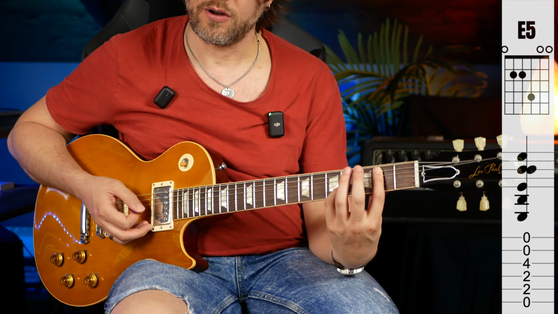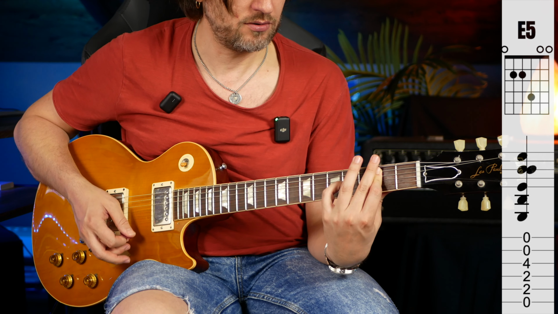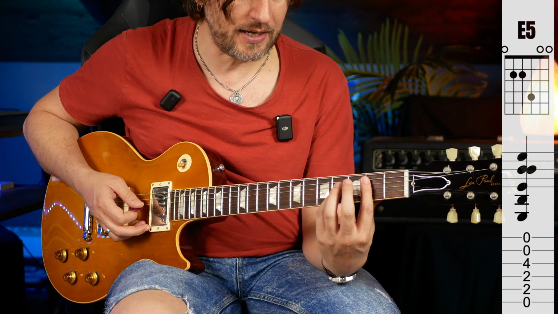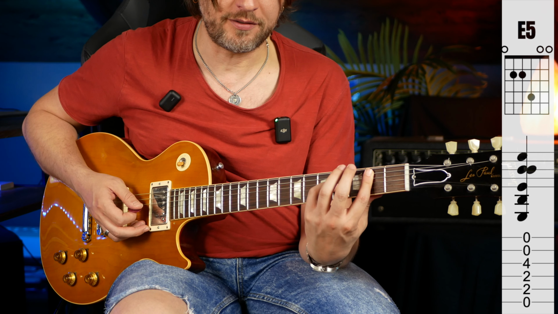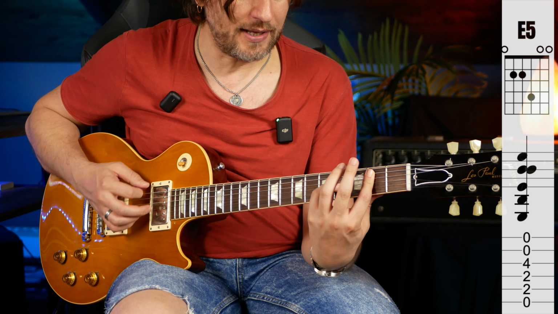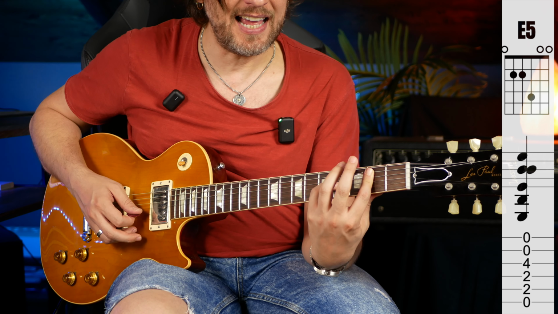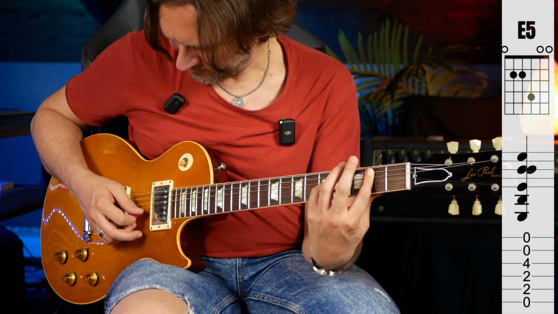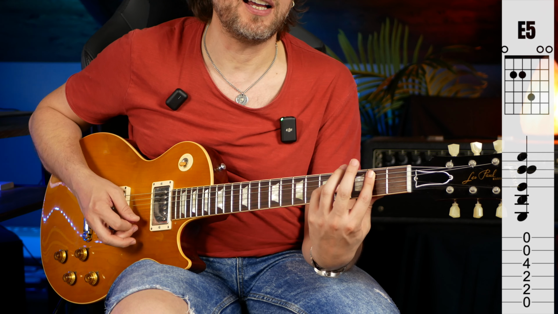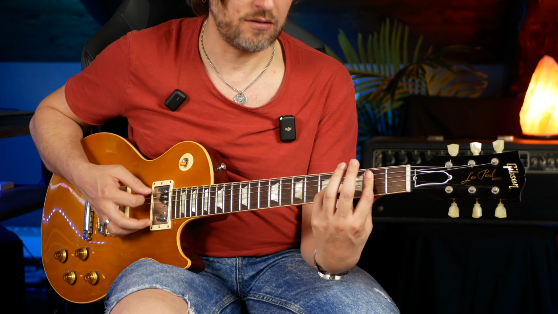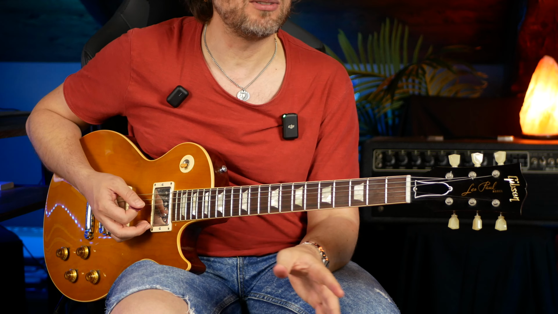If you want to stay more on the safe side, we can do this shape. I'm barring here the B and the E notes, and then I'm playing with the pinky. I'm pressing the 4th fret, okay? So I will have the low E, then B, E, B again, and again B. I'm playing the same note here. Okay, it's an unison, and then again the high E. And it sounds absolutely massive.